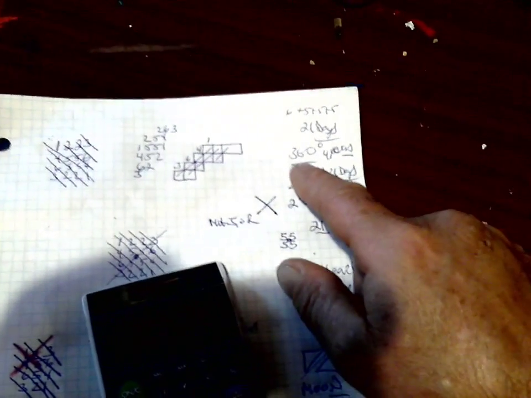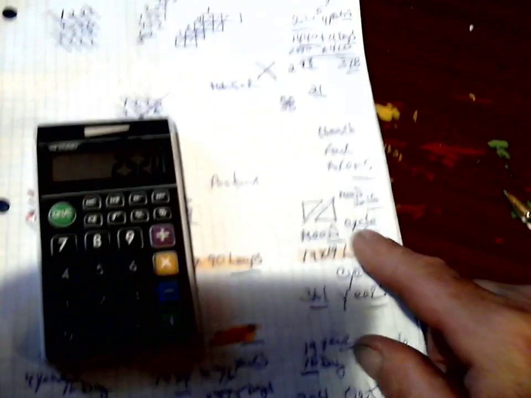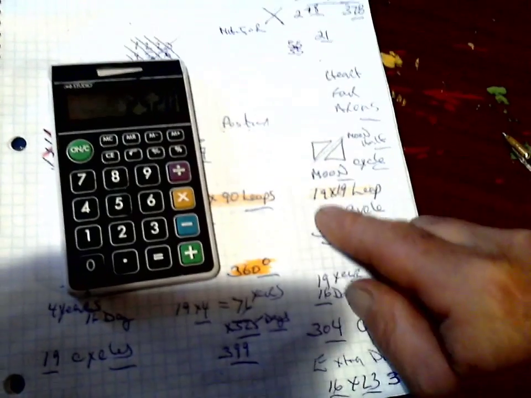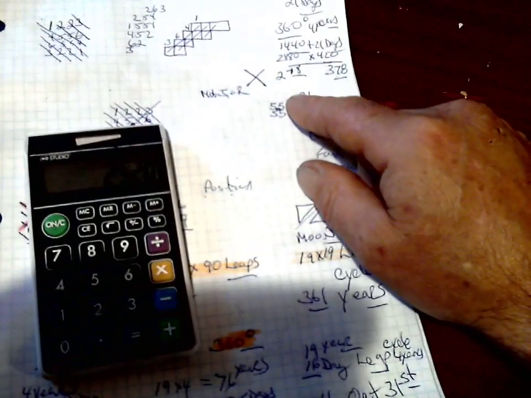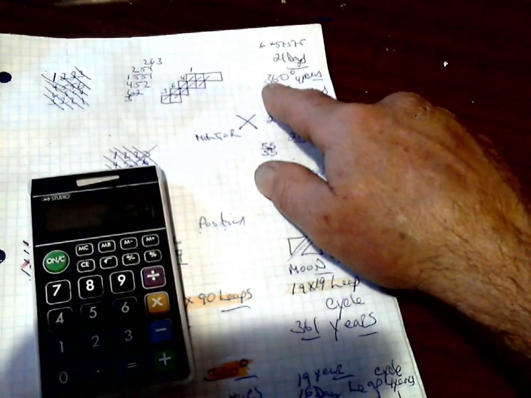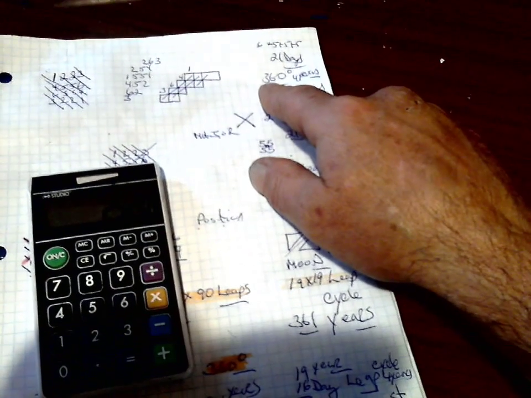Now, I want to bring this to the Mayan cycle. The Mayan cycle has 20 days, 20 days, 20 days, 18 months. 20 days, 18 months. If it was 20 days, 18 months, 18 goes into here 20 times.